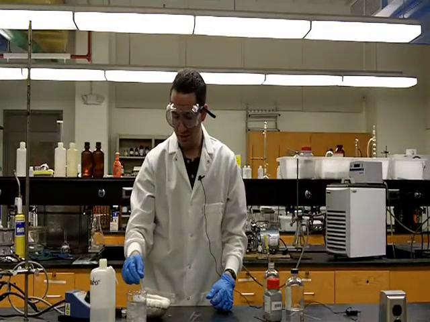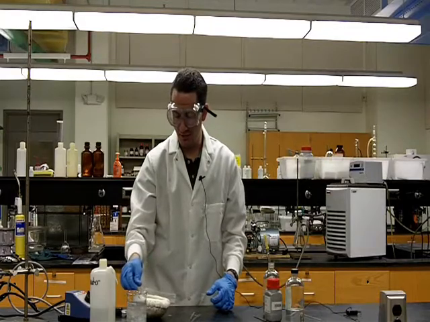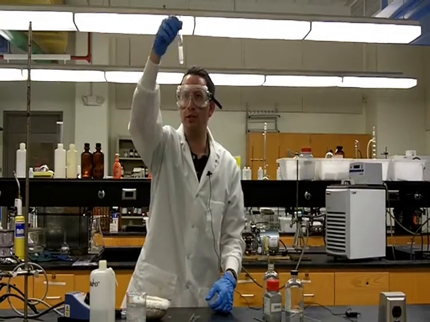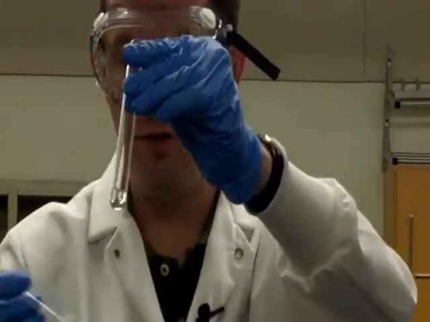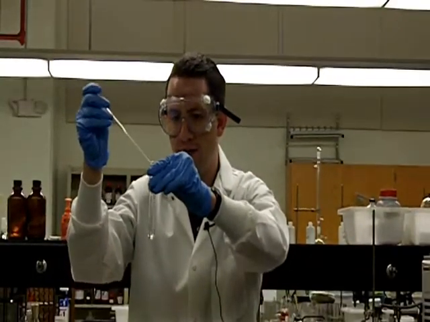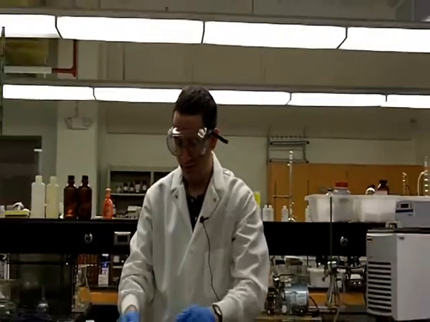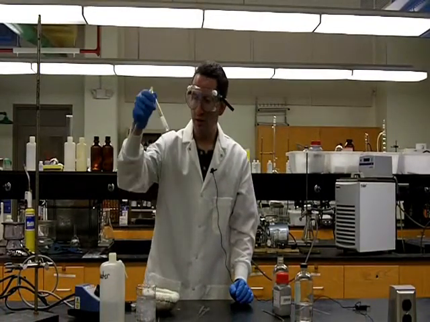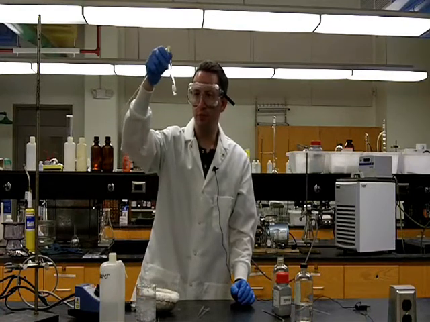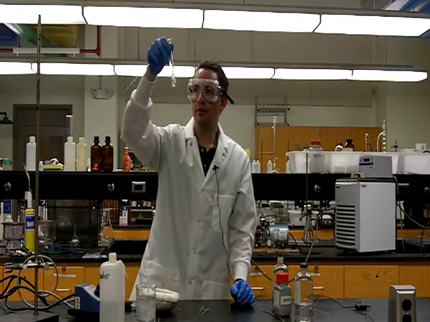Not all of it has dissolved, so I've now added a small amount of additional methanol to see if that will completely dissolve all of the fluorene. As we look more closely, we can see that almost all of the fluorene has dissolved, and so again I'll add a small amount of methanol and put it back in our sand bath until it boils.